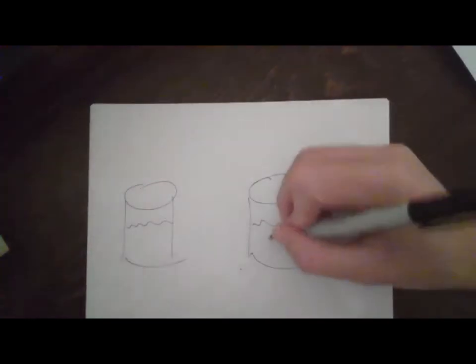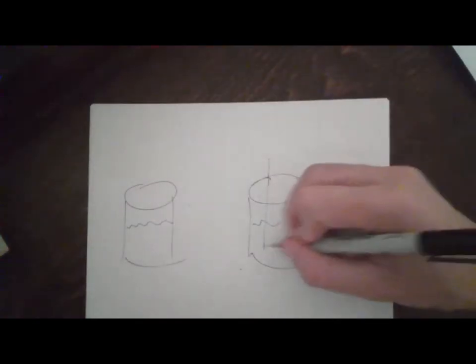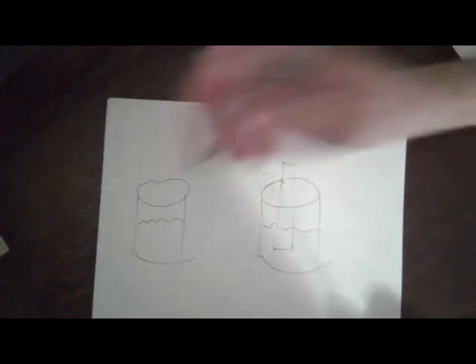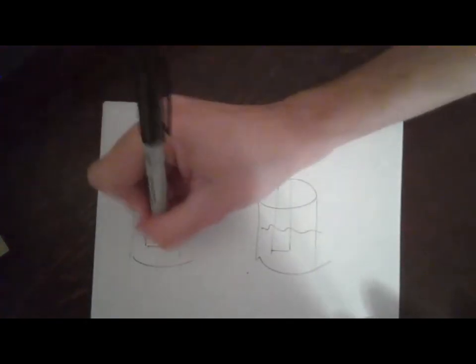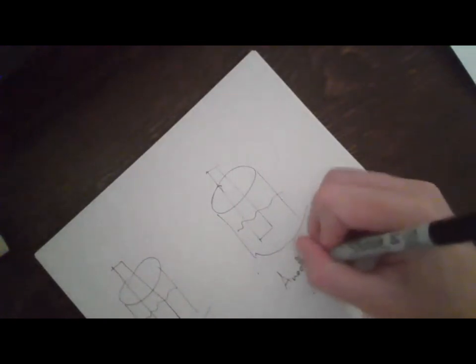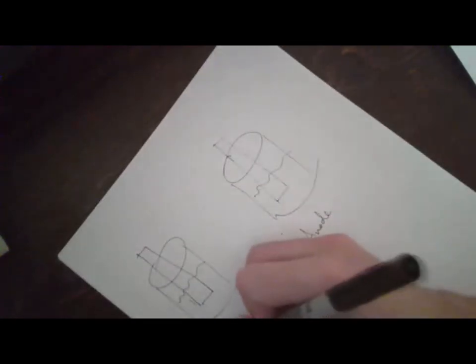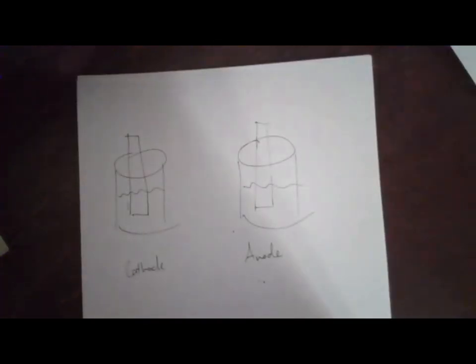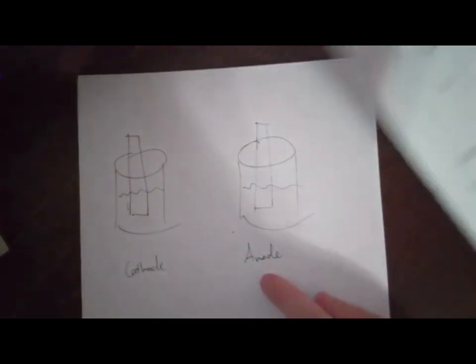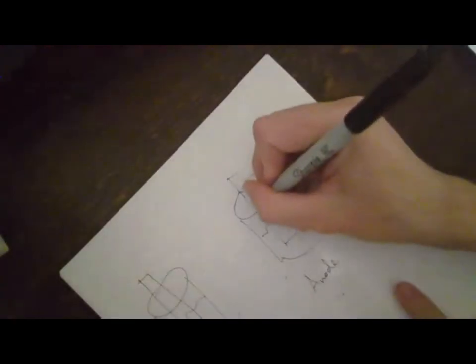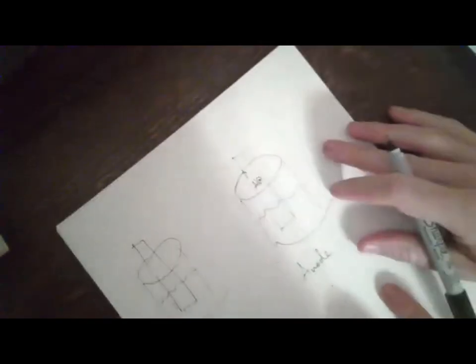And now each cell is going to have an electrode in it. I'm going to go ahead and say that this is the anode and this is the cathode. I don't necessarily need to say those things, but I'm going to say it. So which one's anode? Aluminum. We said the electrode was going to be aluminum solid, so this is just a piece of aluminum.